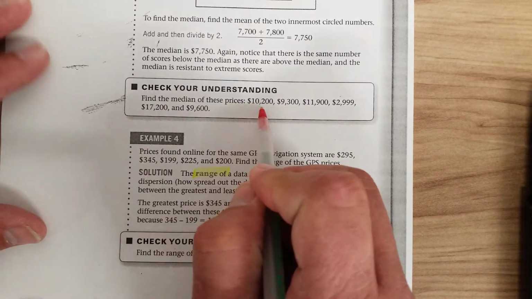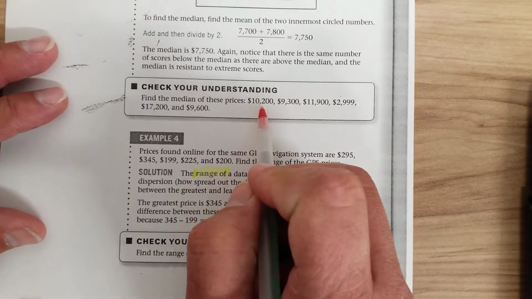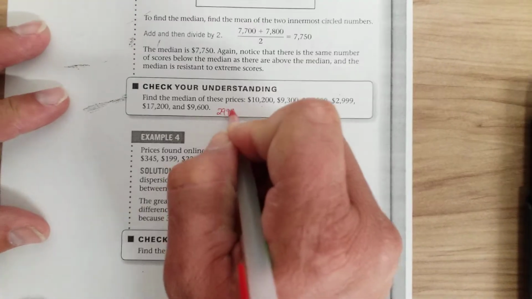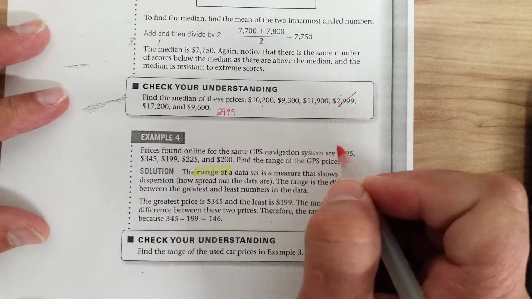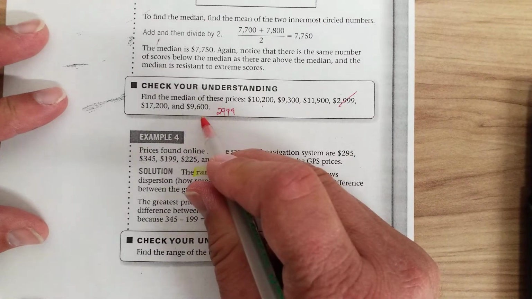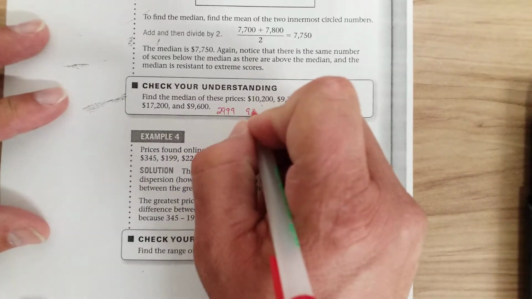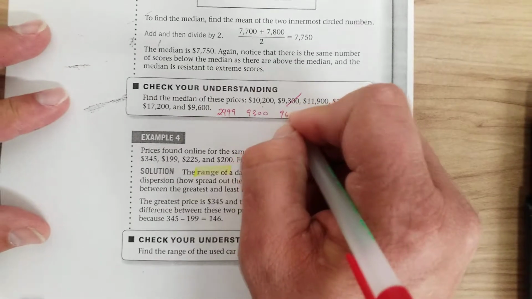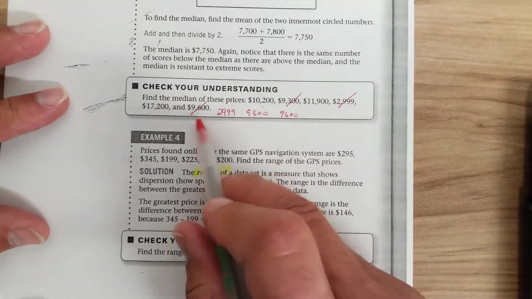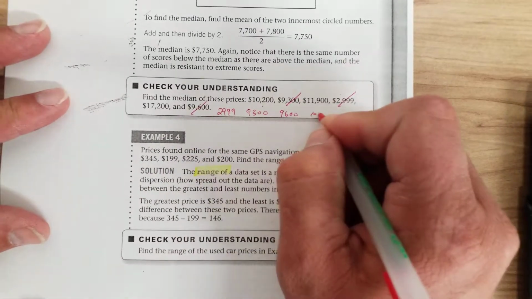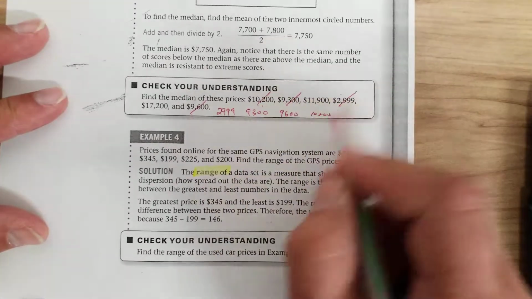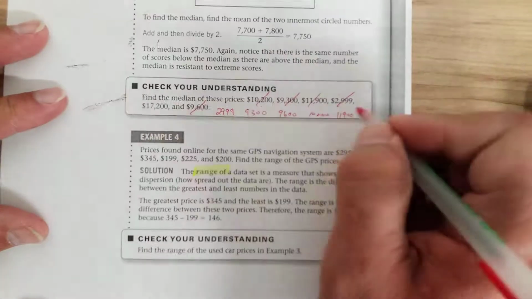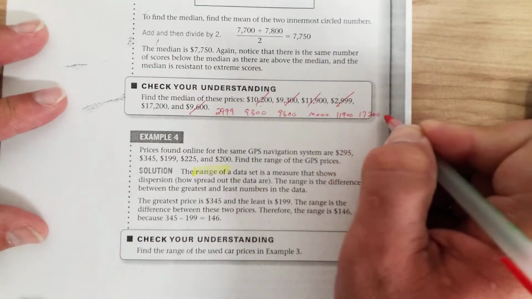So if I want to find the median of these prices, the smallest number is $2,999, then $9,300, then $9,600, then $10,200, then $11,900, and then $17,200.